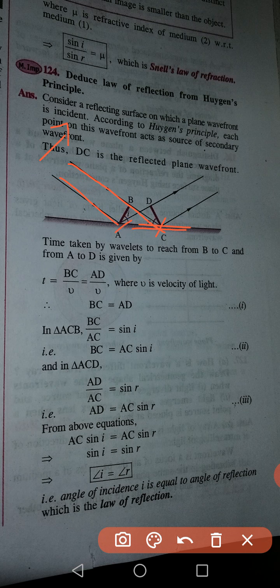Since both are not traveling equal distances, point C and point A will not be in the same phase. The same phase will be shared only by those points which are equidistant from the source.